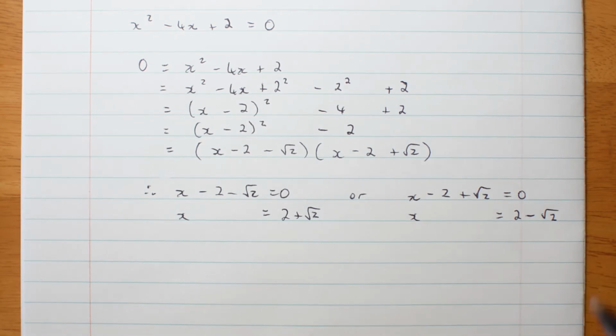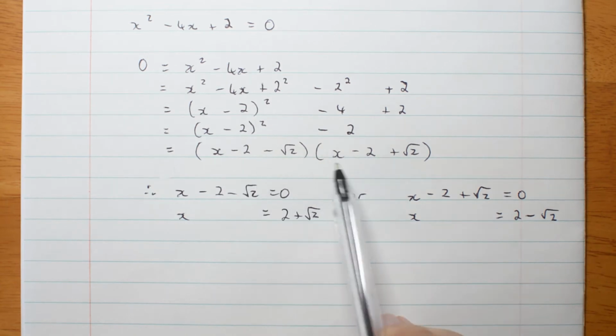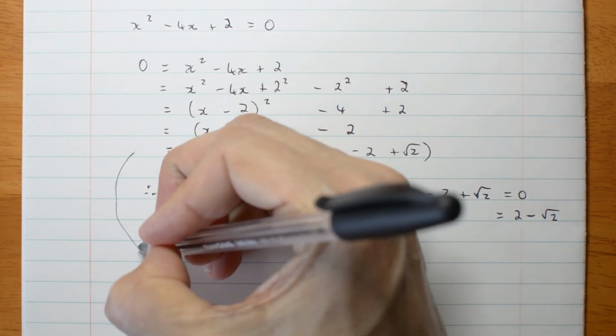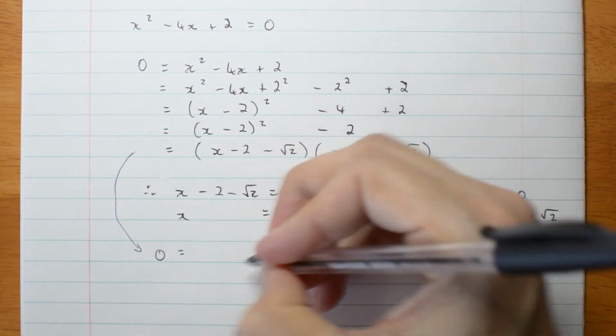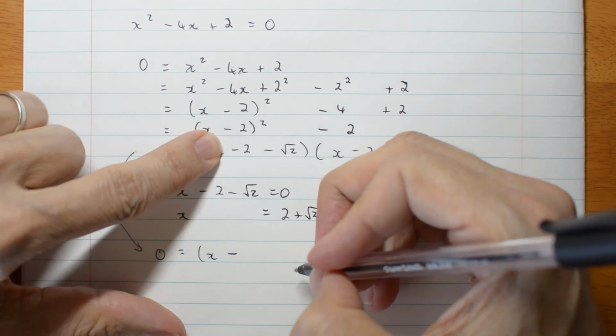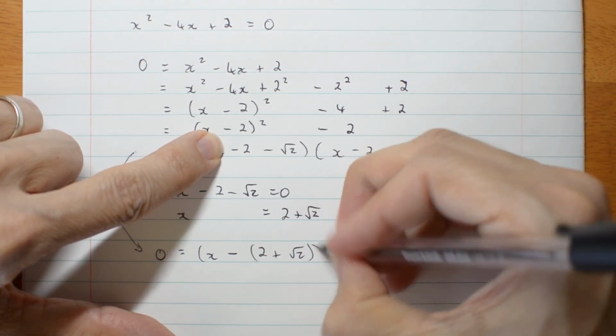X is 2 plus or minus root 2. And that matches what you know from the quadratic formula. Now I said before, if you can write this as x minus something and x minus something, you'll find out those solutions easily. Can you see how that worked? Let me go back to here and show you. That would be the same as saying x minus, if I take out the minus, 2 plus root 2.